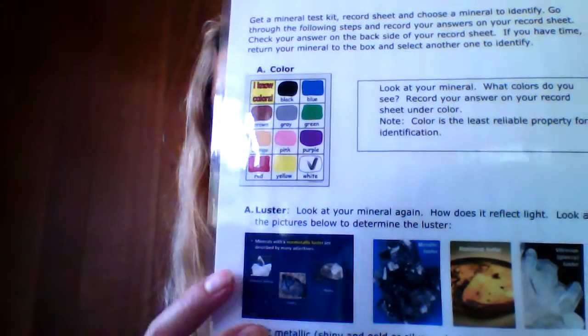Next, you're supposed to look at the luster. Does it reflect light? And I have pictures on your mineral lab sheet that describe what the luster is. So I'm looking at this mineral, and it actually does reflect light. It kind of looks glassy. So my luster would be vitreous. So I'm going to write vitreous under the luster section of my mineral lab record sheet.